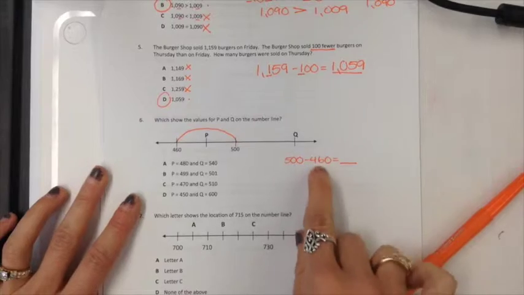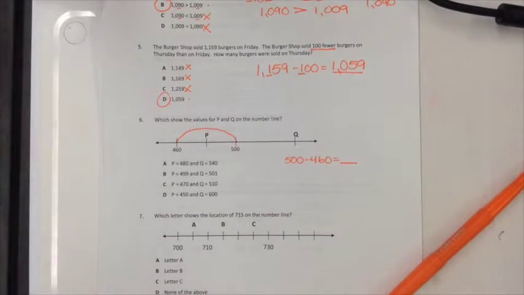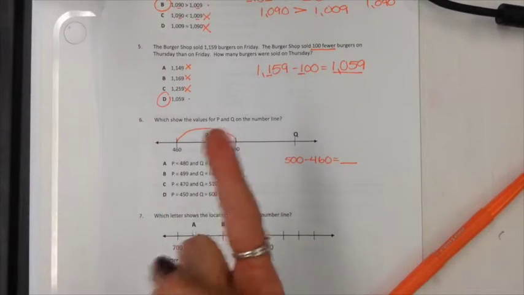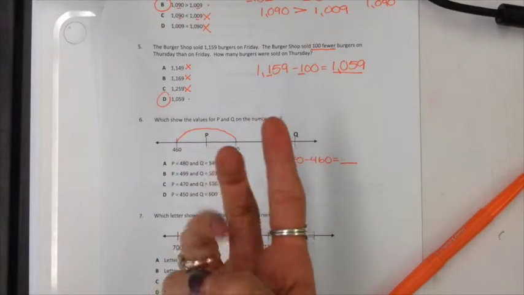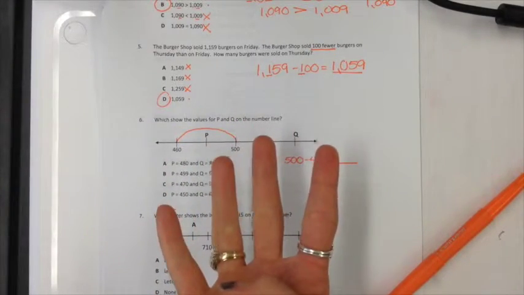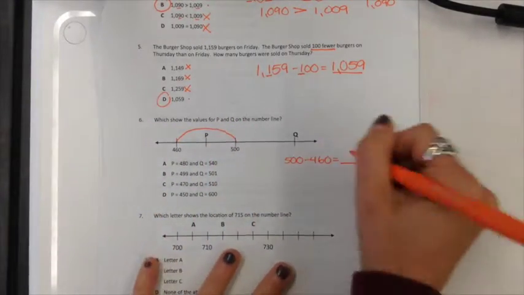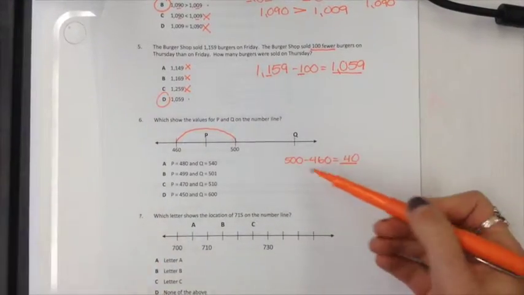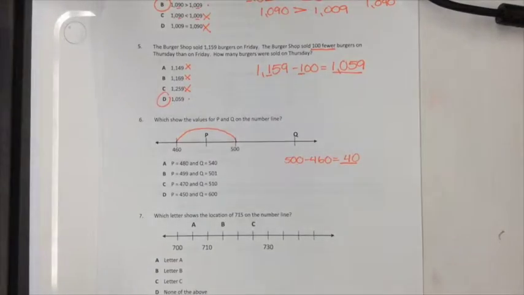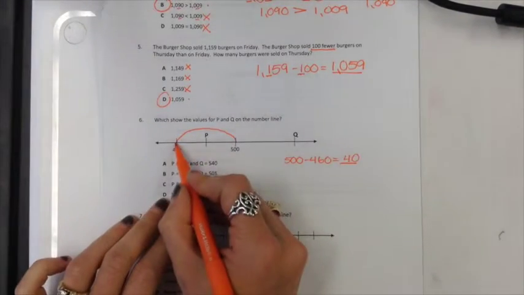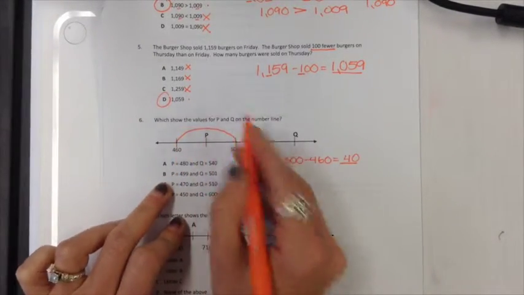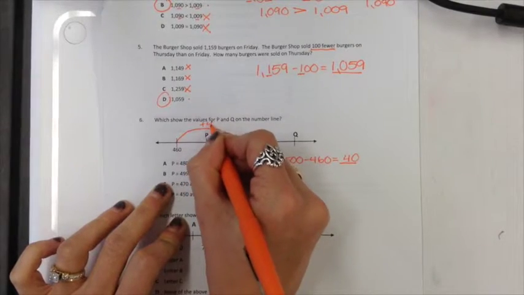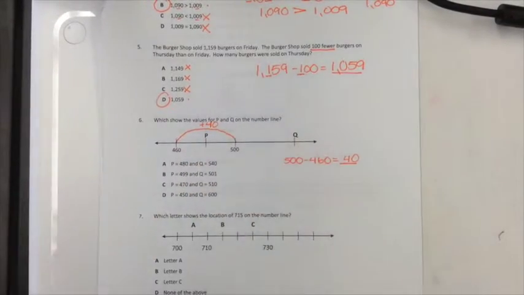500, how can I get to 460 subtracting tens? 490, 480, 470, 460. I subtracted 4 tens to get there. So 4 tens equals 40. 500 minus 460 equals 40. So from 460 to 500, we add 40.